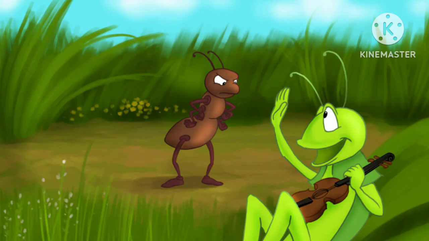The ant smiled and said, "Hey grasshopper, I am already enjoying my work. I am saving the food for the winter season. It helps me when the snow falls and we cannot find any food outside. I suggest you also save some food for your winter." Saying that, the ant walked away.